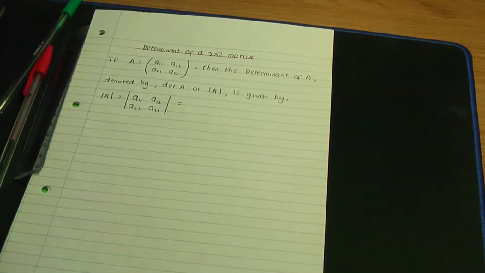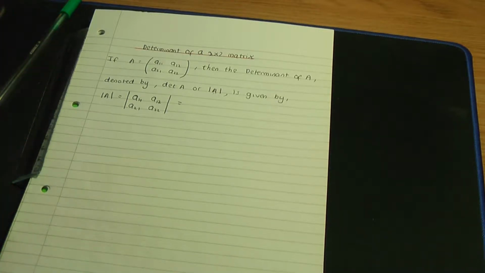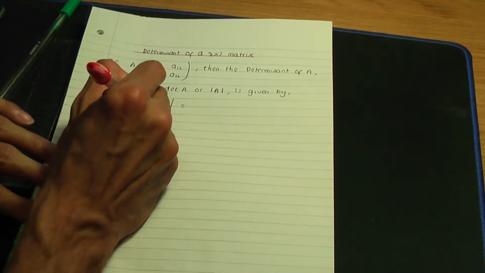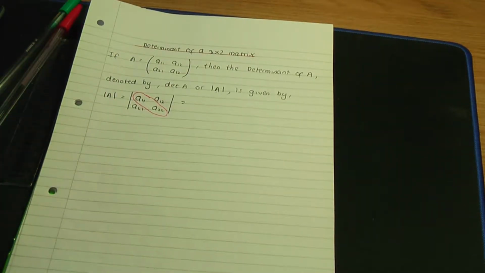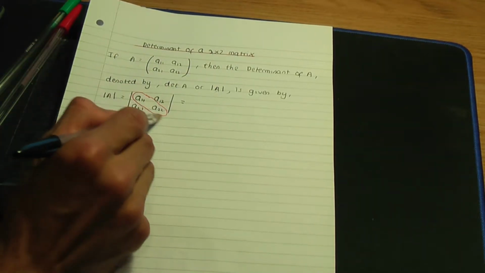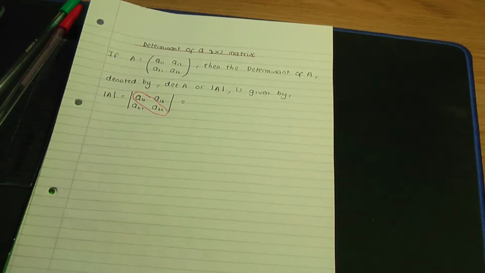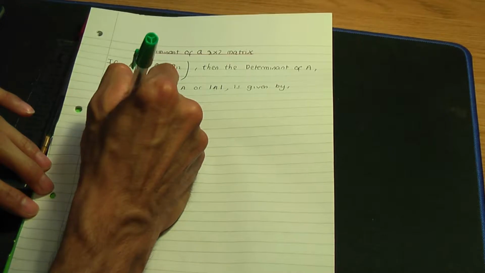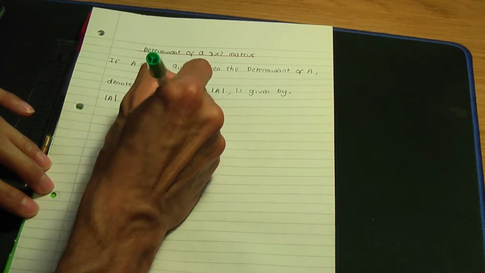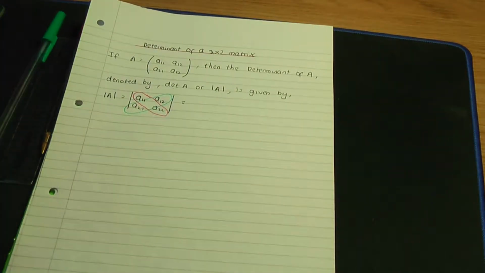First you multiply the elements along the leading diagonal, as outlined in red, and then you subtract, and then you multiply the elements along the lateral diagonal or the opposing diagonal highlighted in green.